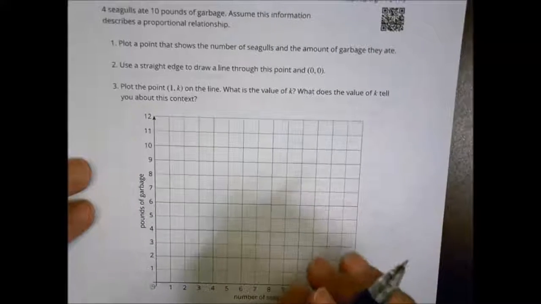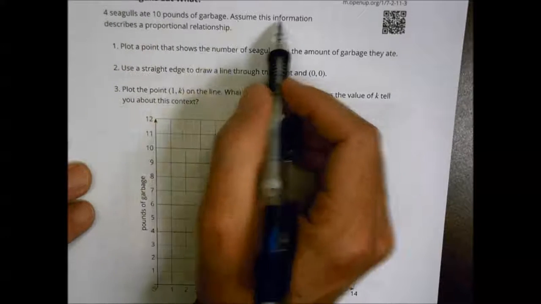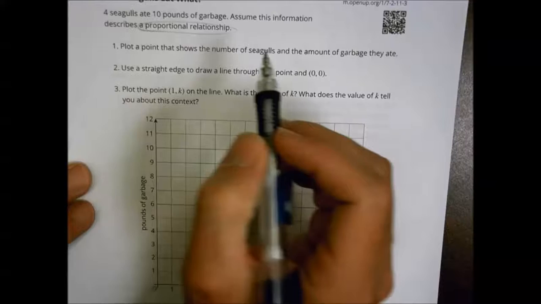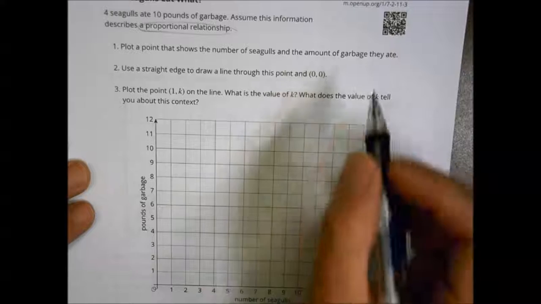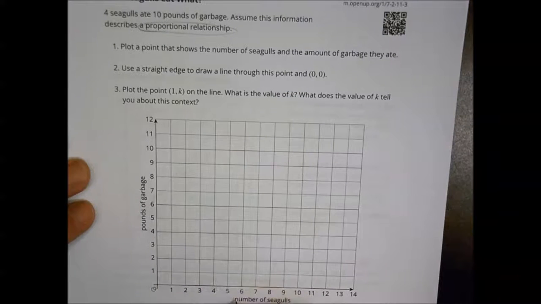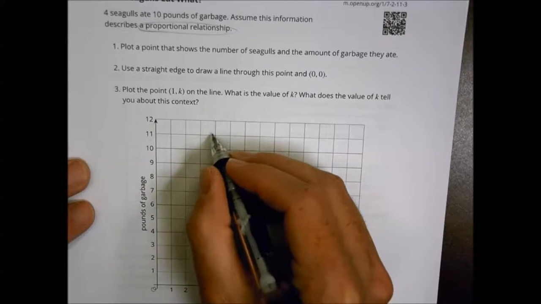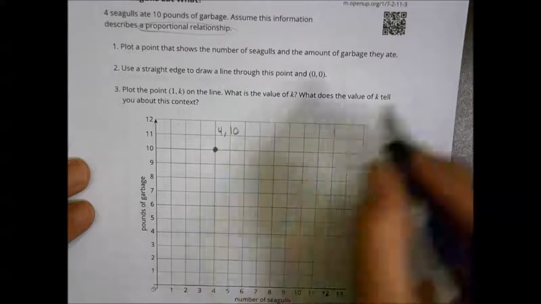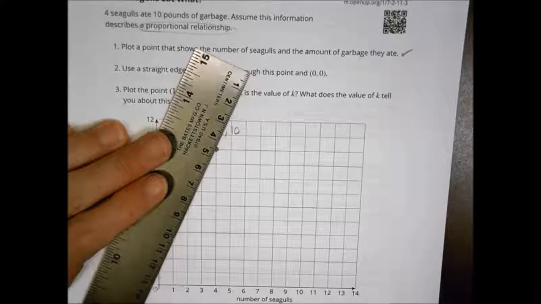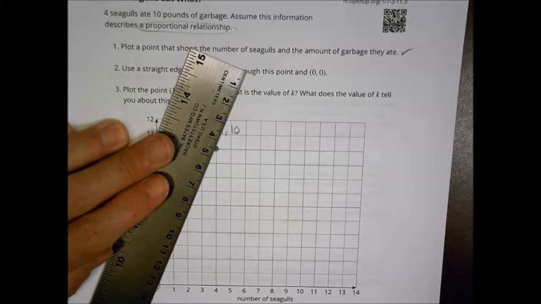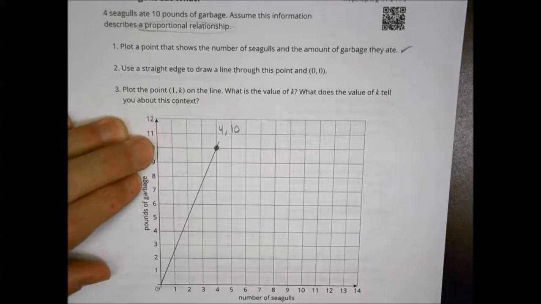All right, 11.3. Seagulls eat what? 4 seagulls ate 10 pounds of garbage. Assume this information describes a proportional relationship. So 4 seagulls eat 10 pounds of garbage. Plot a point that shows the number of seagulls and the amount of garbage they ate. Okay, so here's 4 seagulls, and we know that the 4 seagulls ate 10 pounds of garbage. Awesome, there it is. There's our (4, 10). Check. Use a straight edge to draw a line through this point and the origin. So we're going to start there, and we're going to come down here to our origin and connect our dots there. Alright, and we have something that looks like that.